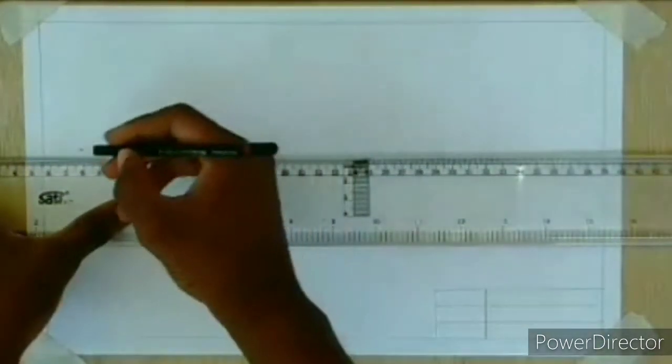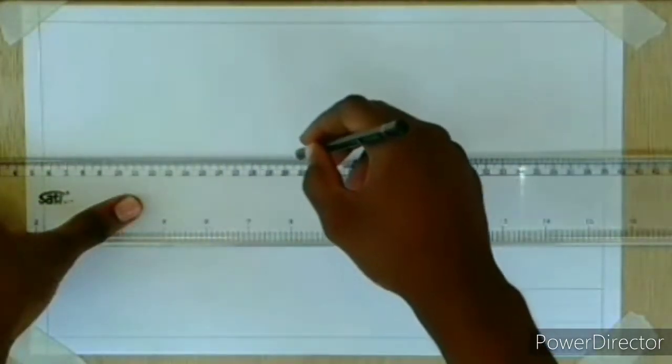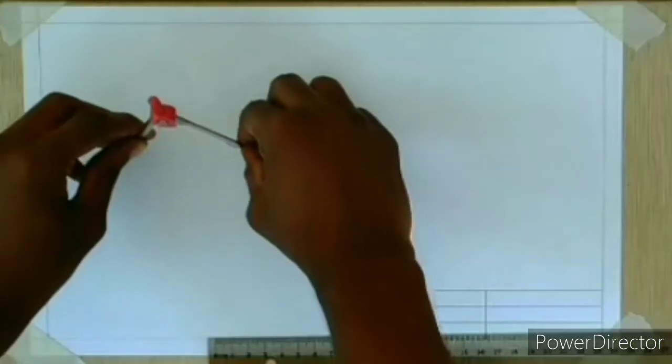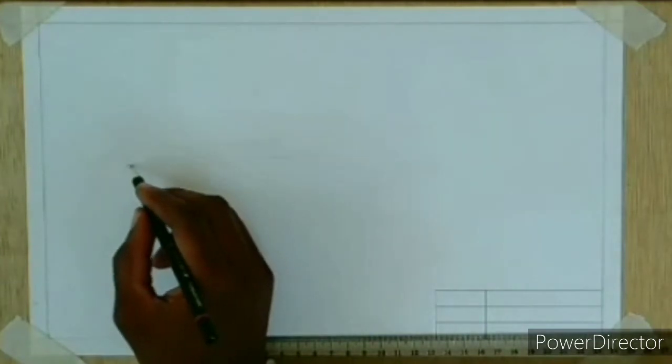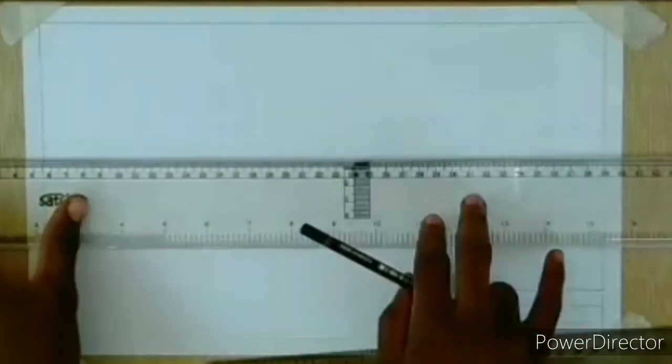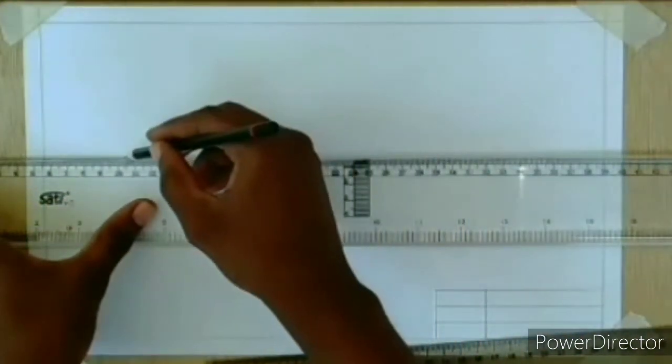So we have our line, draw faintly, take a measurement of 8 centimeters. Let's label the line A, B.